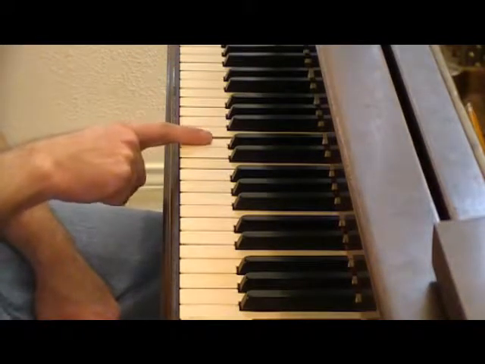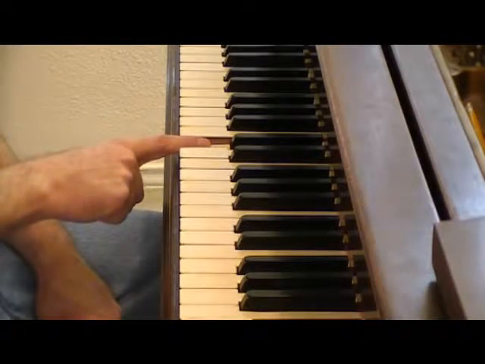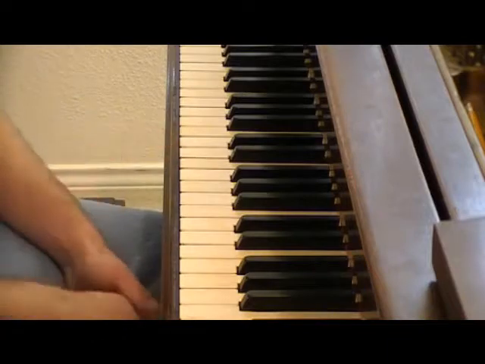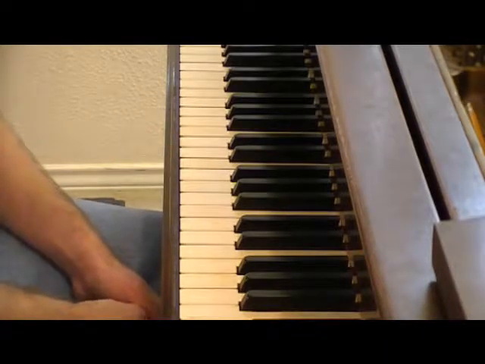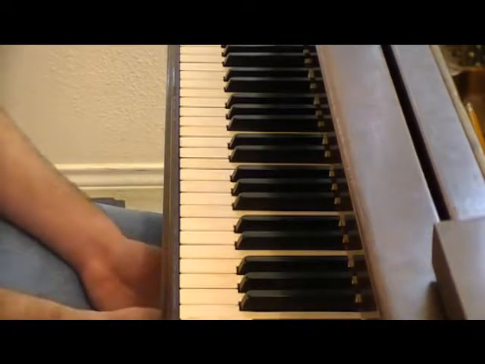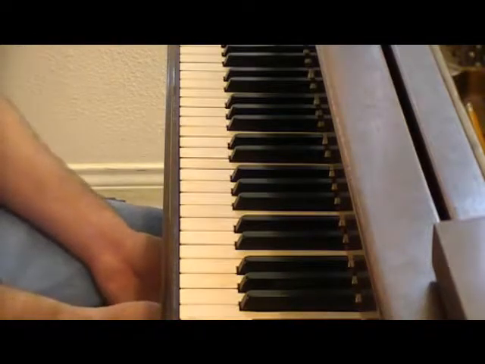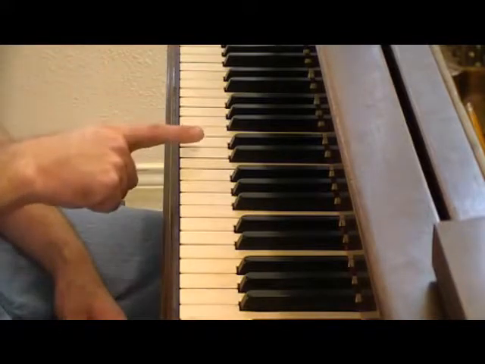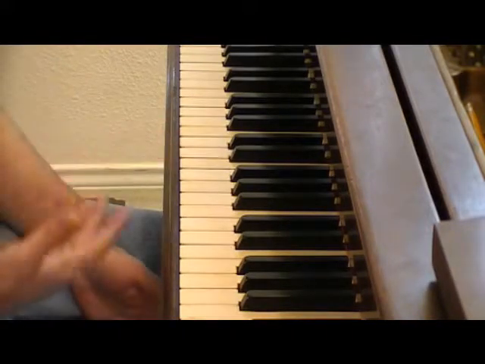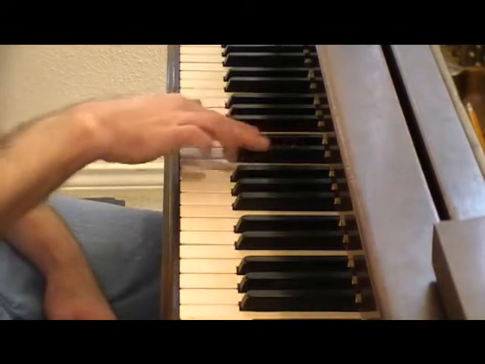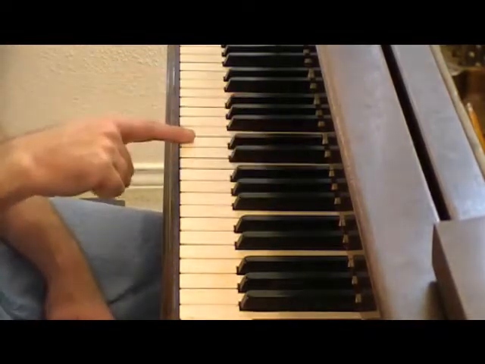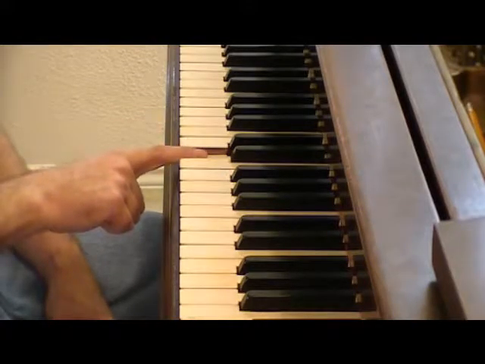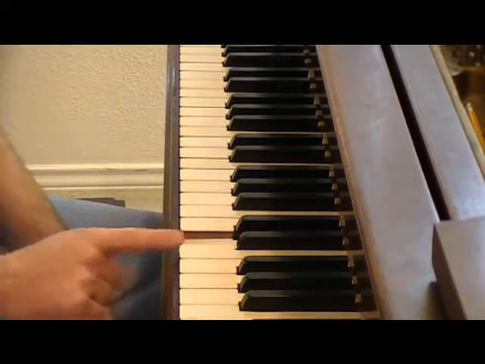Okay, if this is C, then one note above C is going to be D. Now this is just common sense. In the music alphabet, when you go up, the next letter after C, this is true of the regular alphabet too, is D. So we have C here, then we have D here. If you're looking at this visually, D is in the middle of these 2 black notes right here. So here's C, here's D. Here's a D up here, by the way, and here's a D down here.